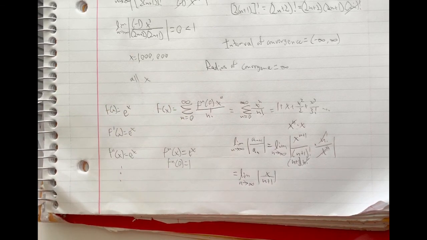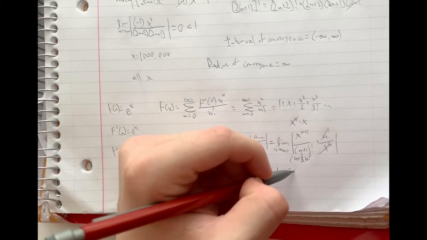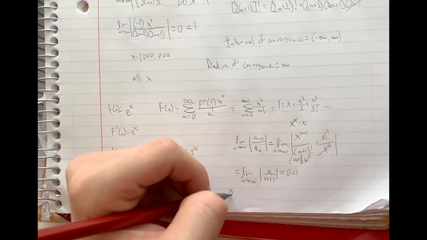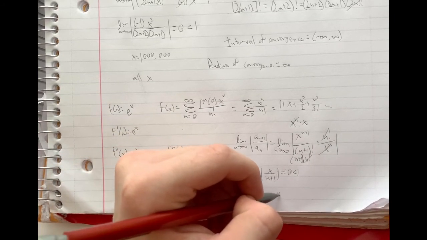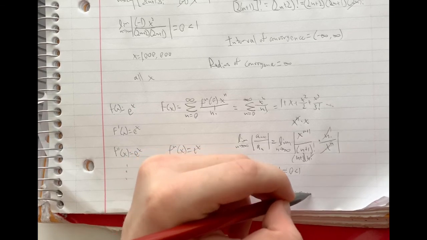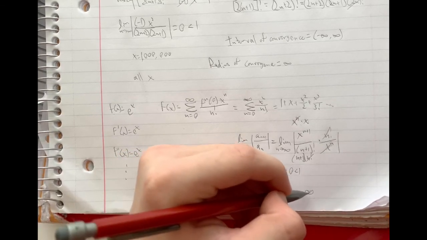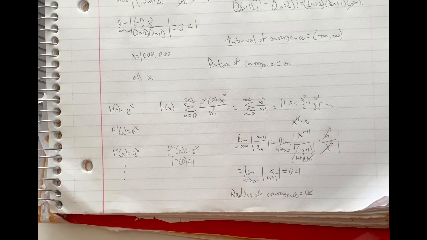And just like with the cosine, no matter how big of an x you choose, n will eventually get big enough to make it minuscule. So this is always going to be equal to 0, which is less than 1. So again, we have the radius of convergence equals infinity. Now that's not always going to be the case, obviously.